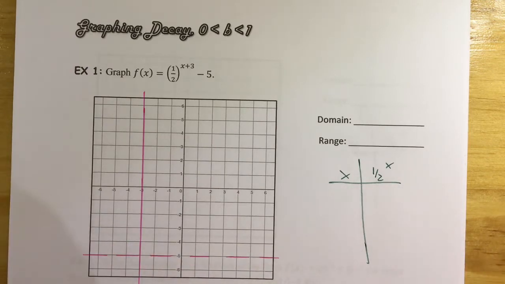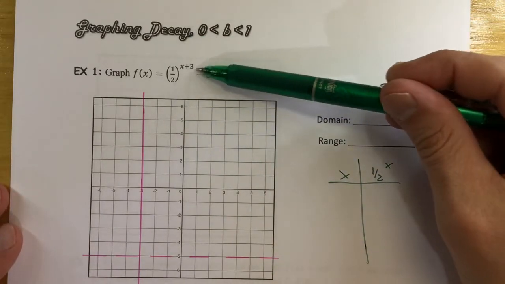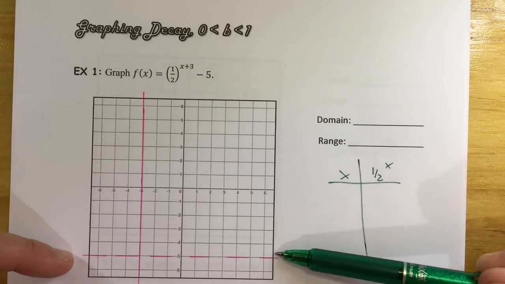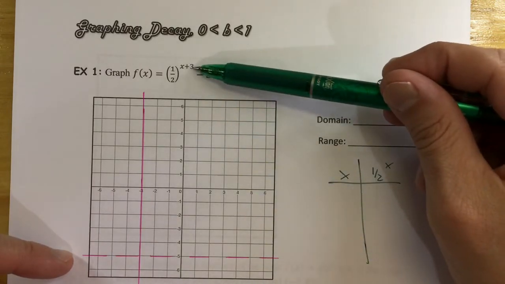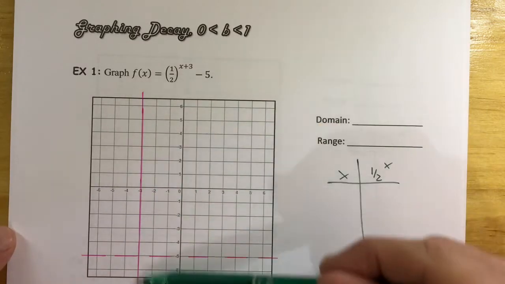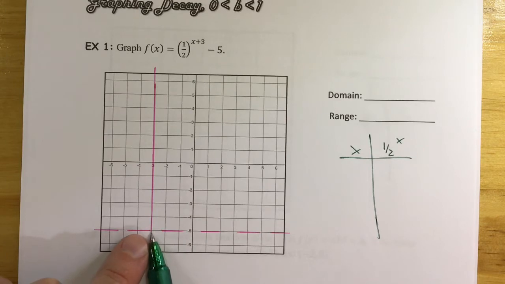Now, my procedure for doing this is all pretty much the same thing. The constant that we have at the end is the -5, so that's going to shift the horizontal asymptote down to -5. We do have a +3 in the exponent, so that's going to shift everything to the left 3, and I went ahead and drew those lines. I'm going to treat this as if it were my origin.